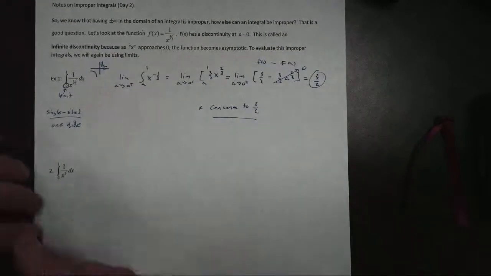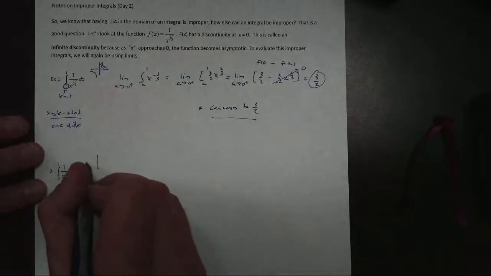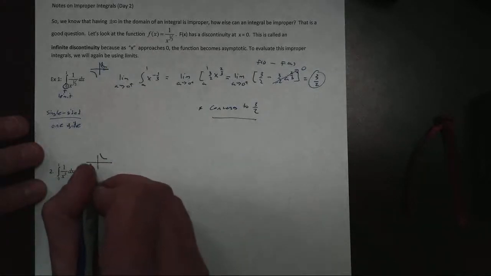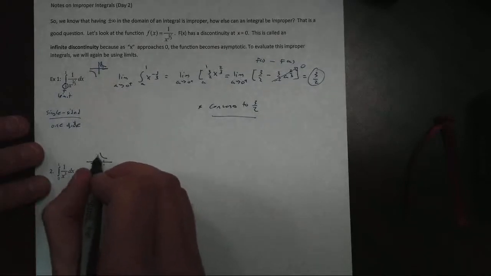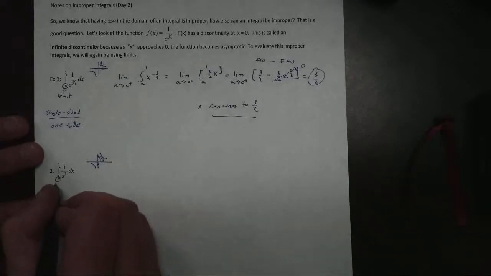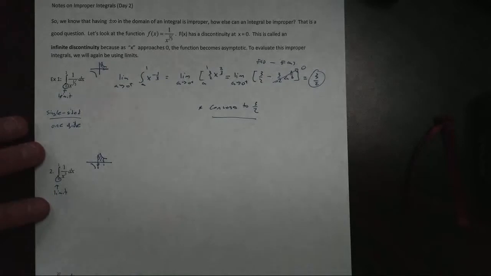Pretty simple to do. So let's try this next one. Again, same type of problem. It is a rational function, and at 0, again, we do have an asymptote. So I'm trying to find from 0 to 1, so I'm looking at that area right here. But again, there's our problem. We have to use limits because x cannot be 0.